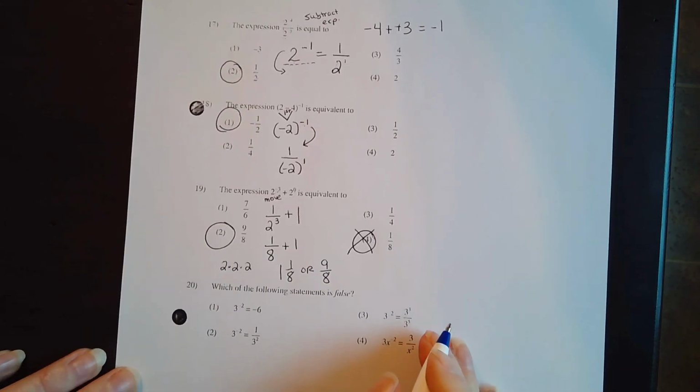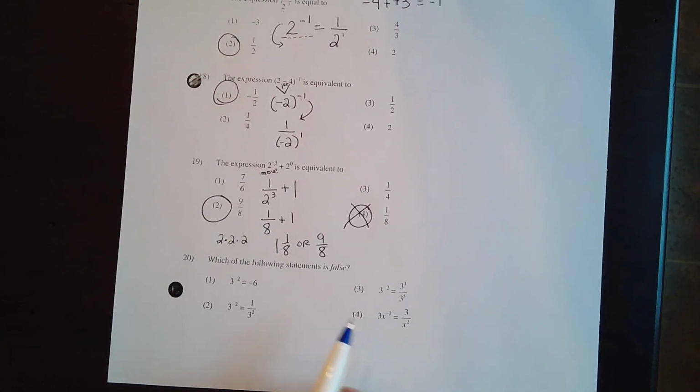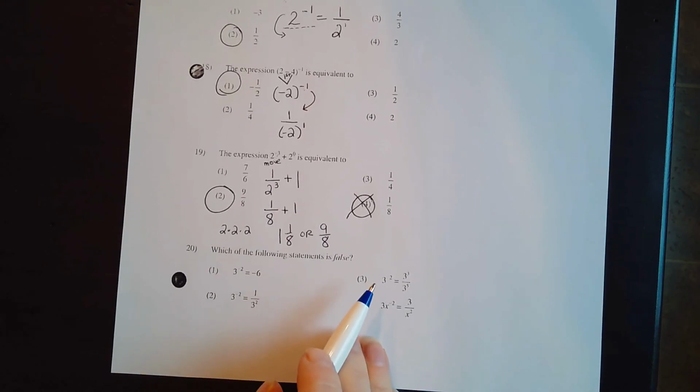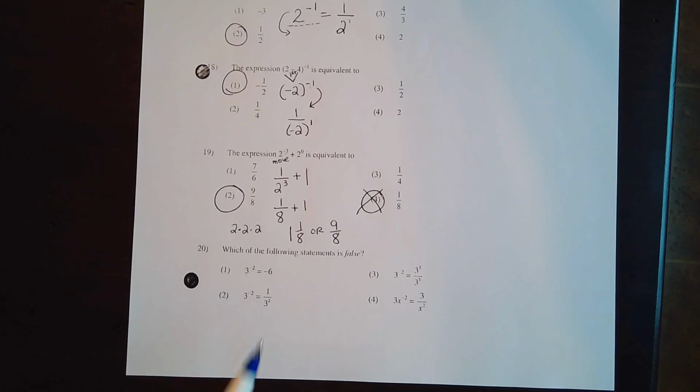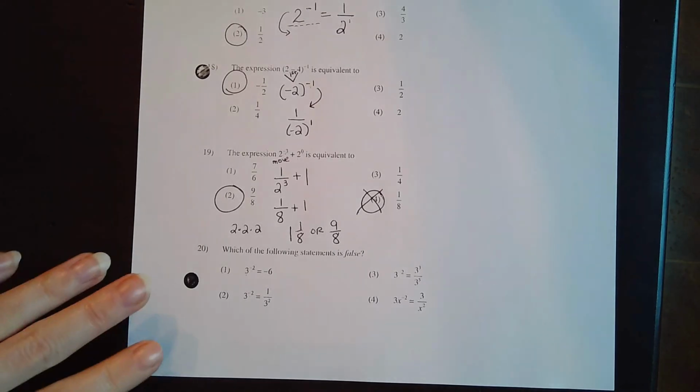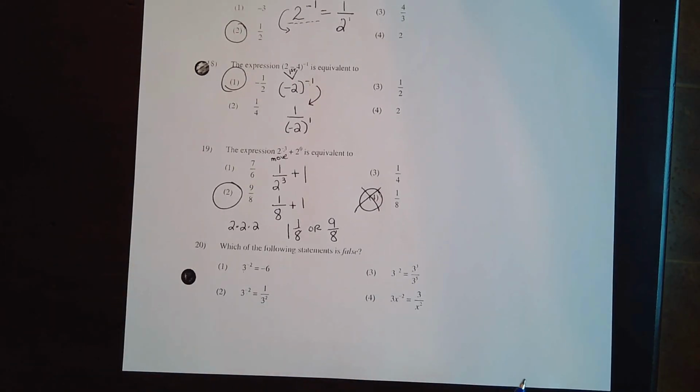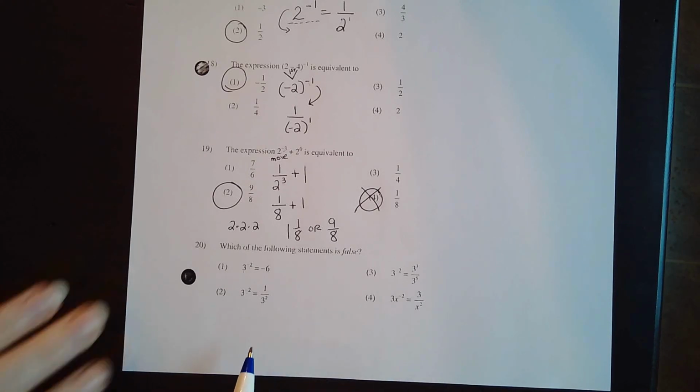Choice 2. Last one. Which of the following statements is false? 3 to the negative second power, is that negative 6? 3 to the negative second power, is that 1 over 3 to the second power? And choice 3 or choice 4? Well, let me look here. Anytime you have a negative exponent, you have to move it to the denominator.